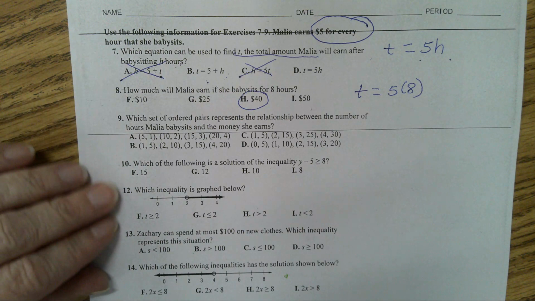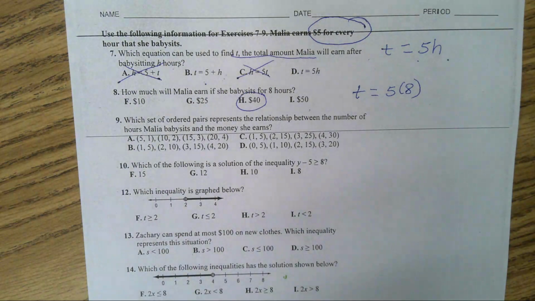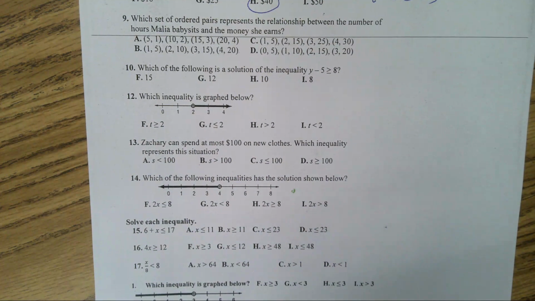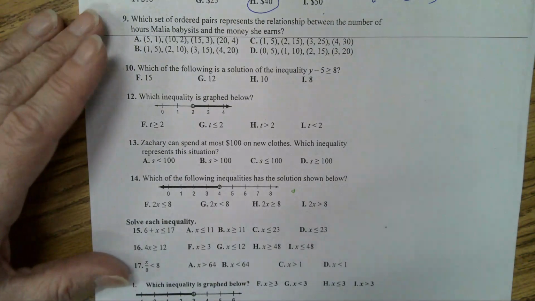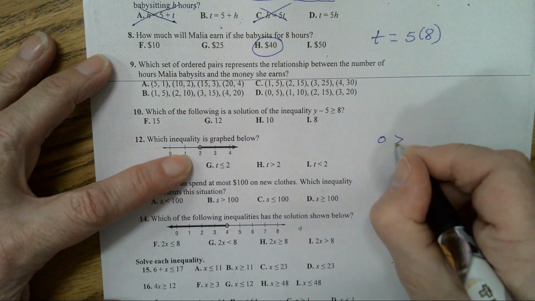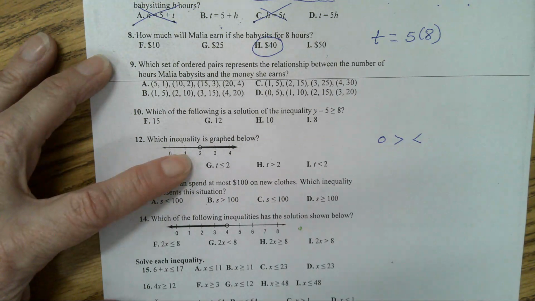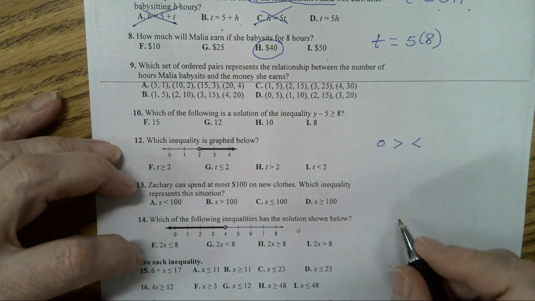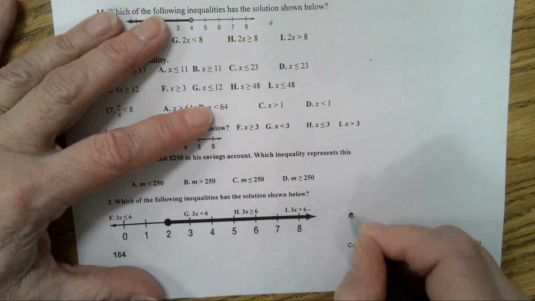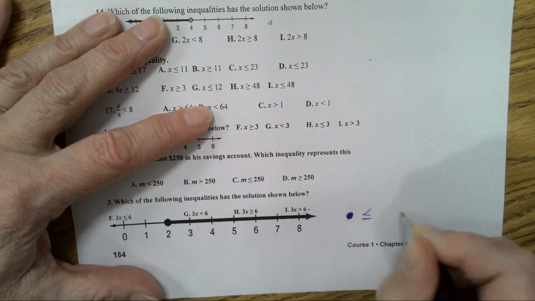The next problems all deal with inequalities, and we're going to talk about inequalities tomorrow. So I want you to work on these problems after we work on our test a little bit. Now, remember, if it's an open circle, it's going to be greater than or less than. If it's a closed circle, which there is down here at this one, it's going to be this or this.